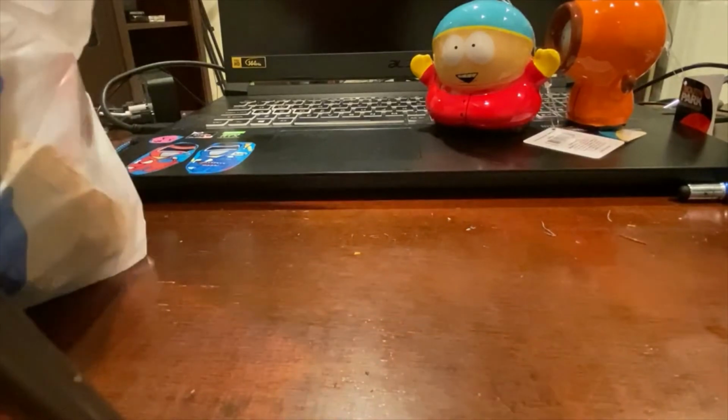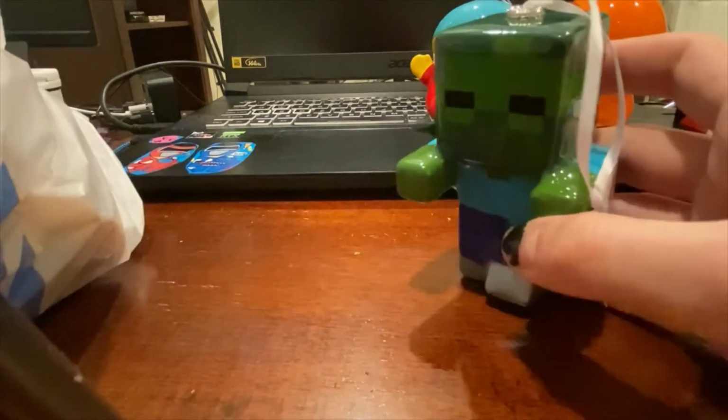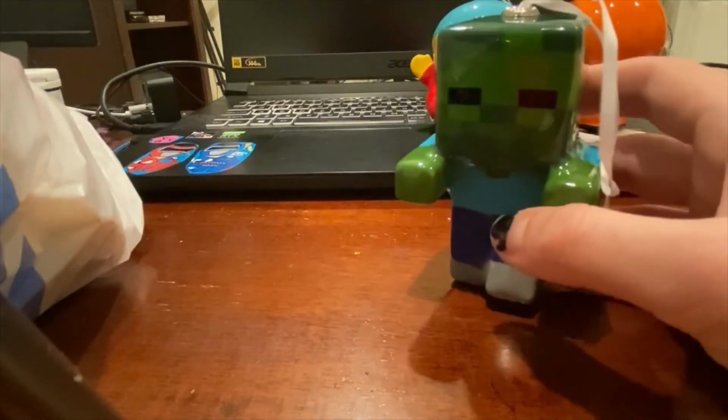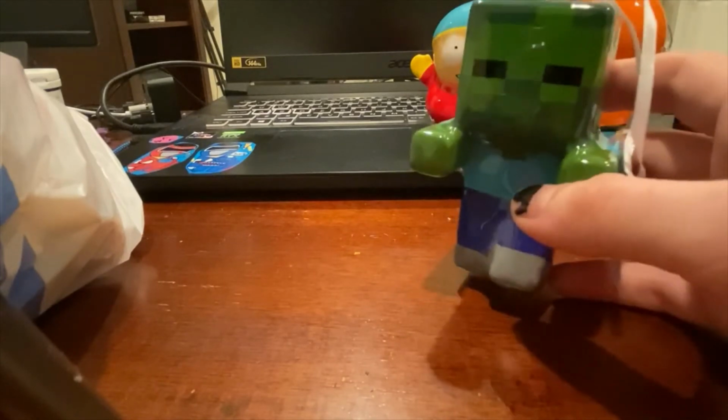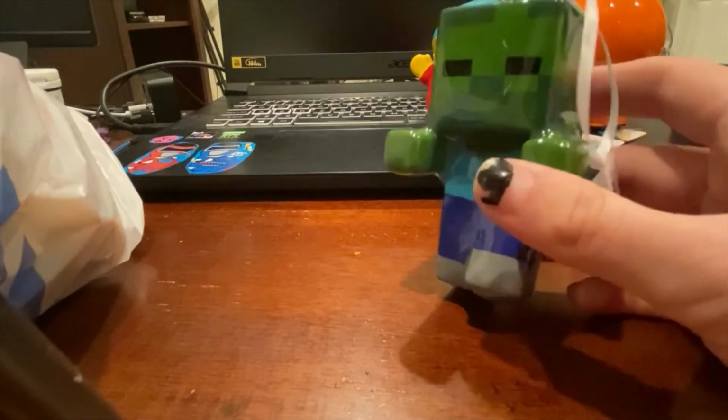Then the next thing is this Minecraft zombie ornament, which, to be honest, looks really freaking adorable, and might go on my own Christmas tree, or maybe it might go on the family Christmas tree, I don't know. Okay, gotta just lay it down.